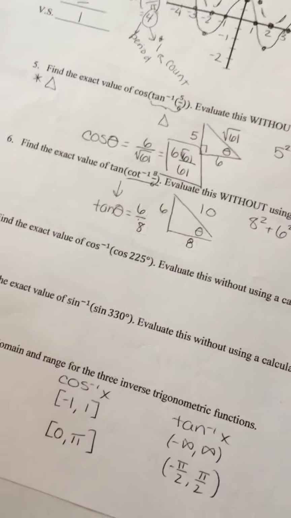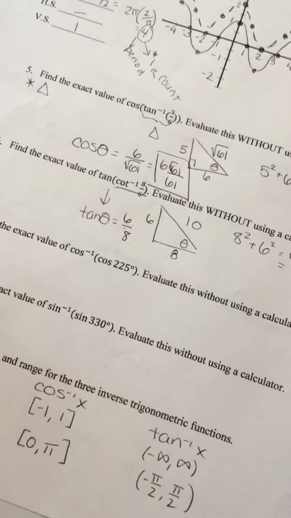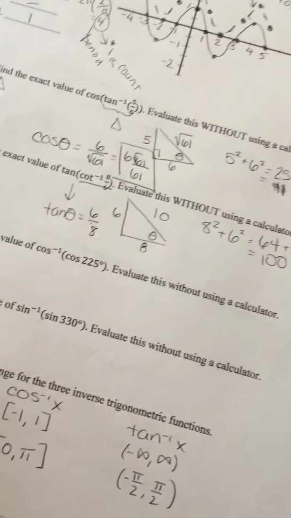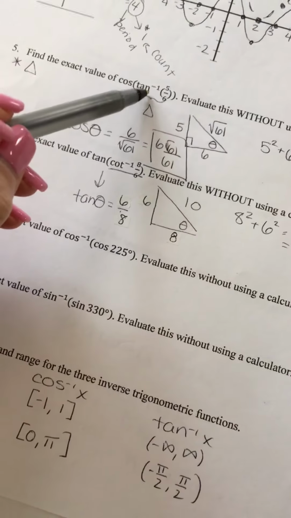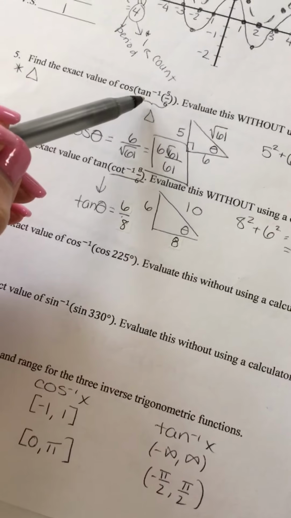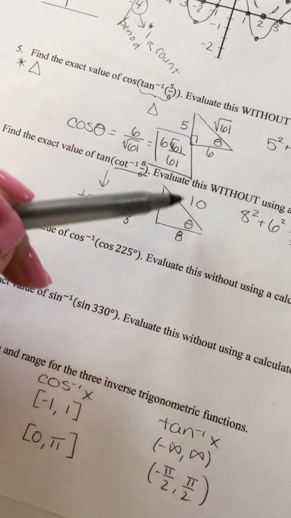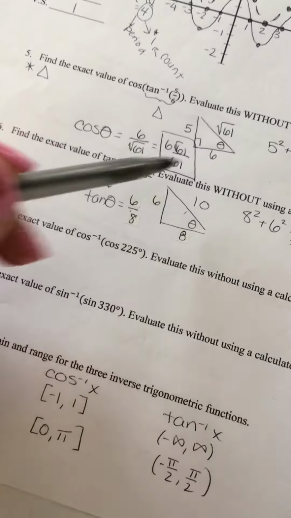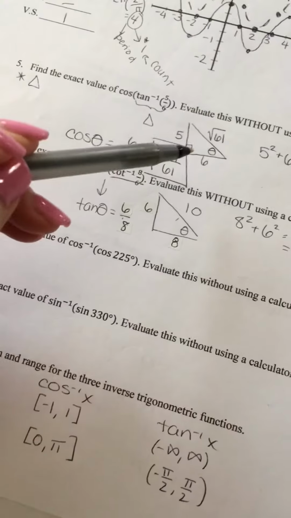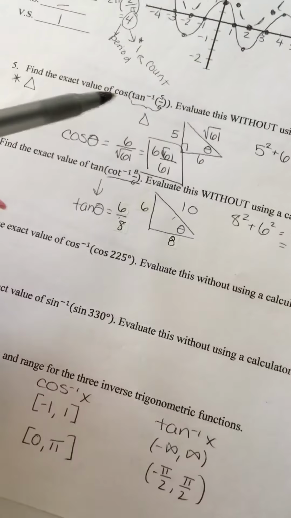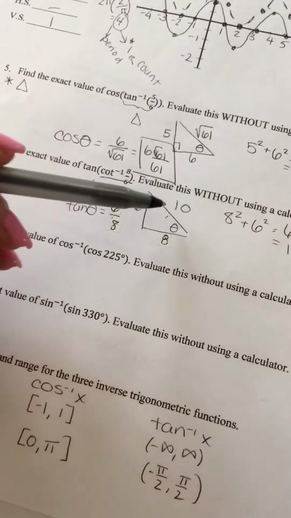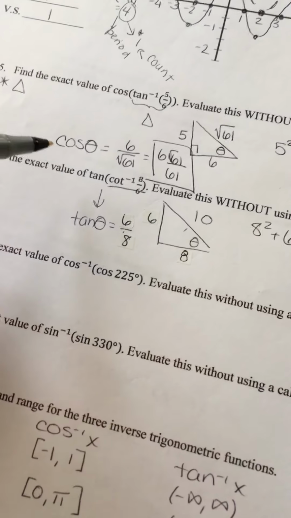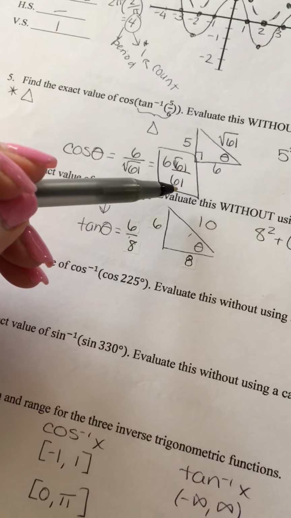Okay, so 5 and 6 are the ones where we draw the triangle. I have the work done out for you, but as a reminder, we take what's inside the parentheses, work from the inside out, and use what's inside to draw the triangles. Then we evaluate the angles based off that triangle we drew. So the inside piece gives us the triangle, and the outside trig function tells us what trig function to actually take. So for 5, you should get 6 root 61 over 61.